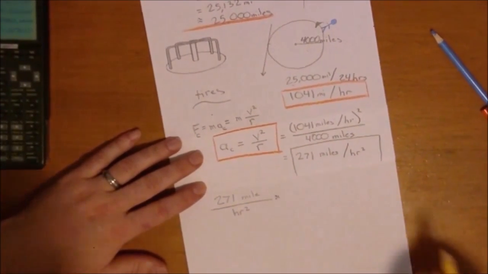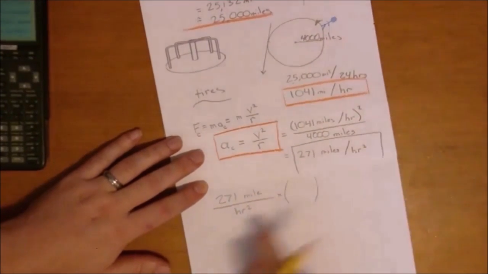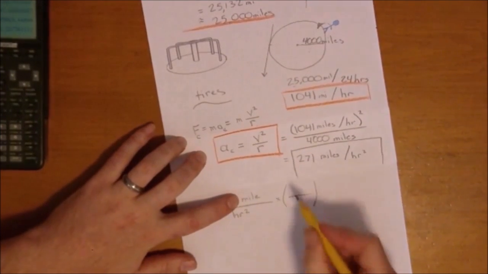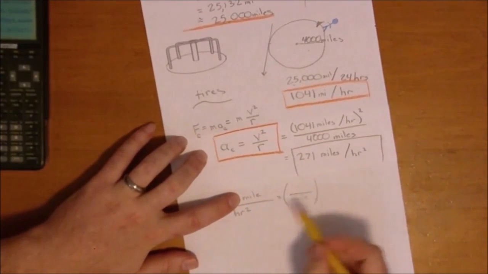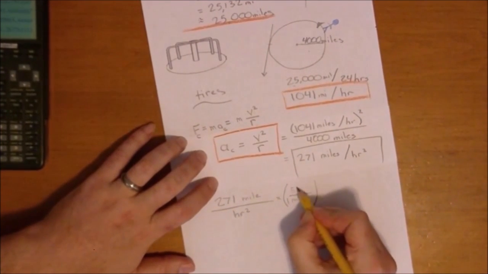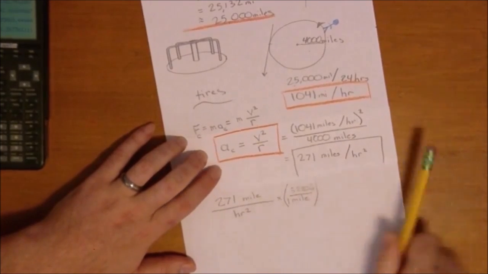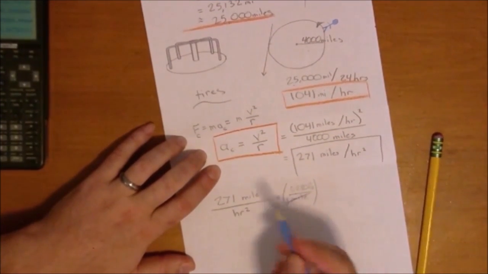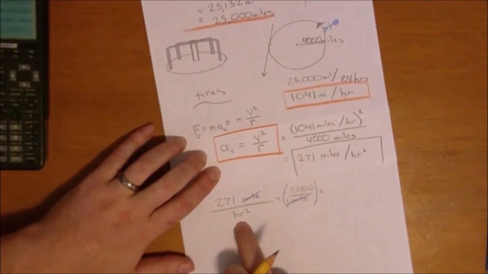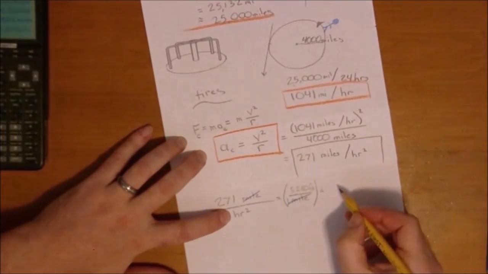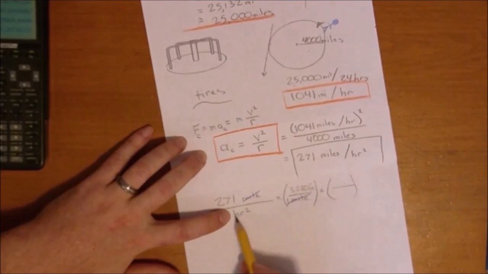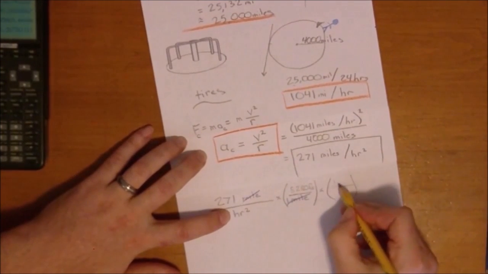So we need to multiply it by a conversion factor that will turn our miles into feet. So if I have a mile upstairs, I'm going to want a mile downstairs so that they will eventually cancel out. So 1 mile is equal to 5,280 feet. And in this case, the mile downstairs cancels the mile upstairs. We're left with feet upstairs. We also want to convert hours squared into seconds squared. Now this gets a little bit more complicated. Hours on the bottom, so we're going to want an hour on the top.